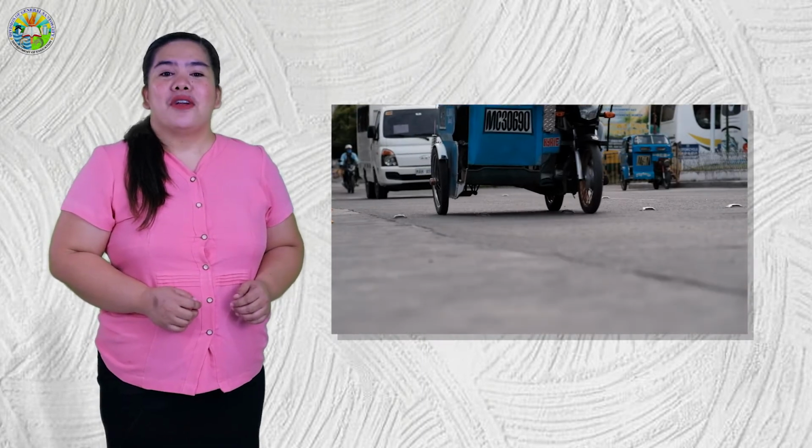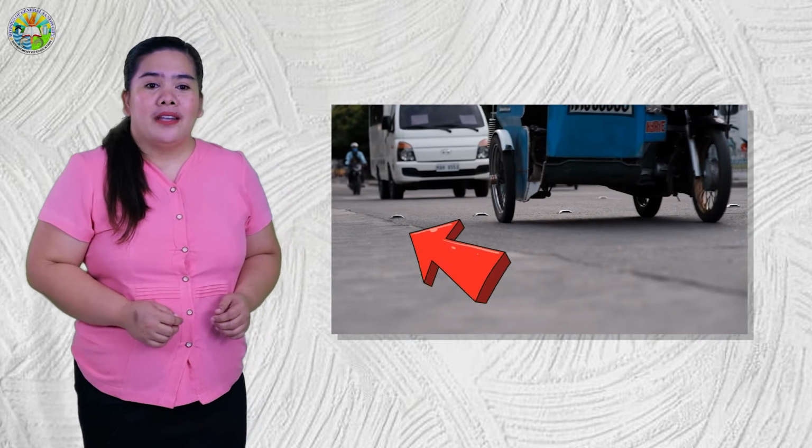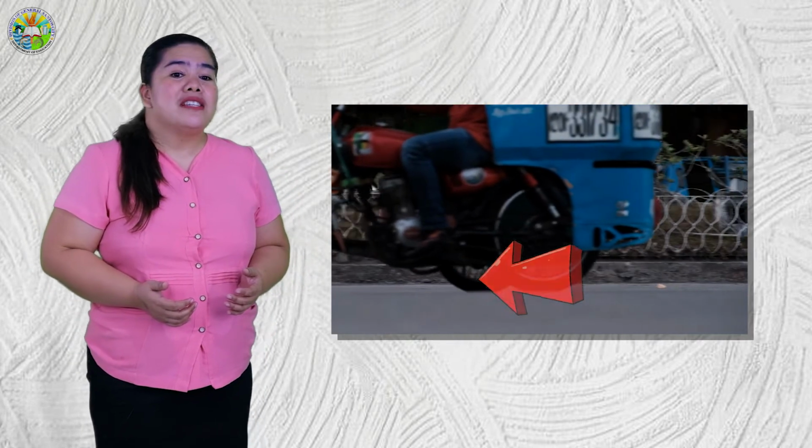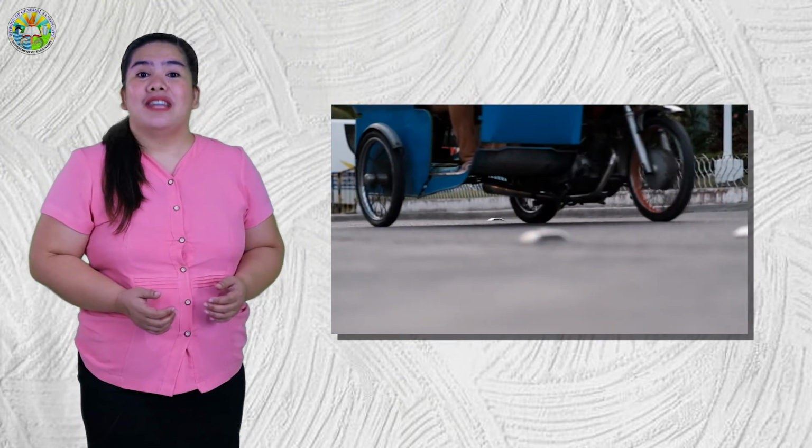Good job! You're so smart! The action force is the wheel pushing the ground backward, while the reaction force is the ground pushing the wheel forward, making the tricycle move to the direction of the net force.